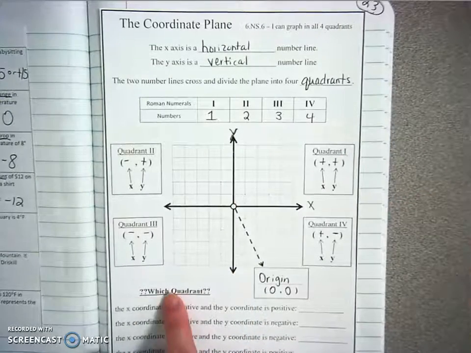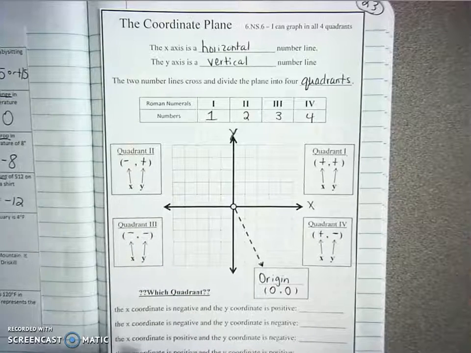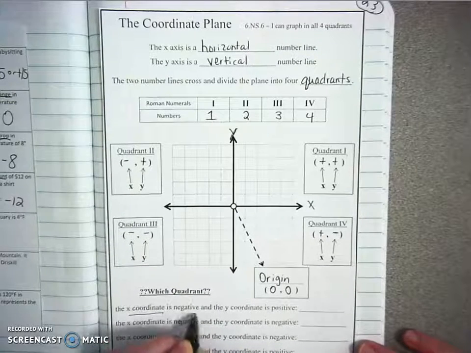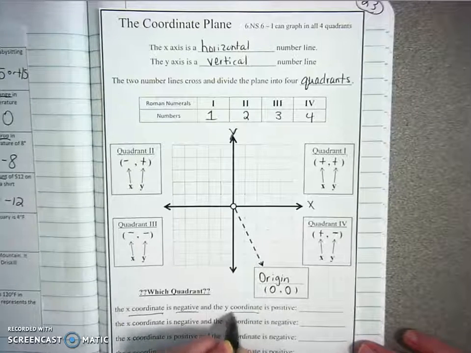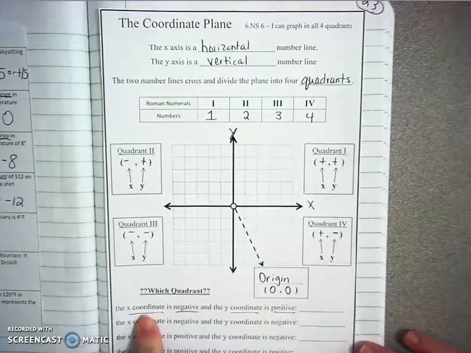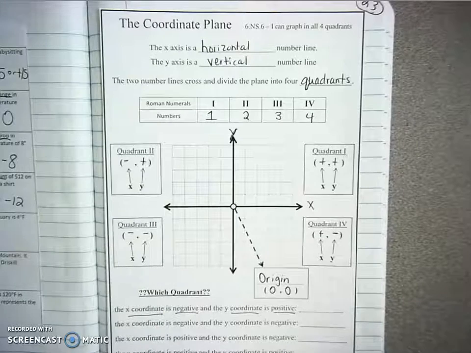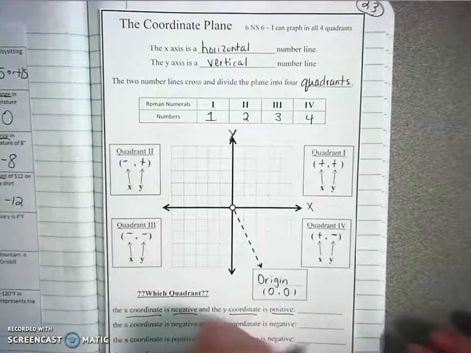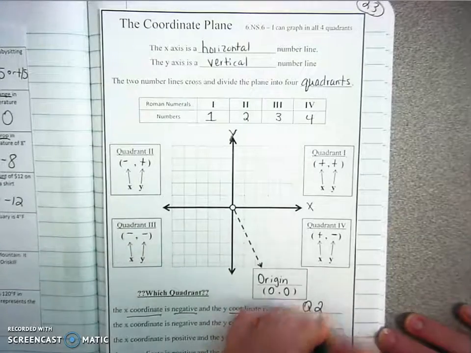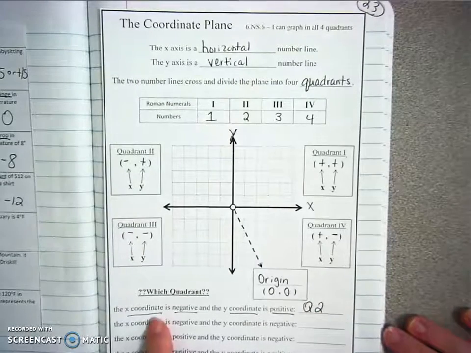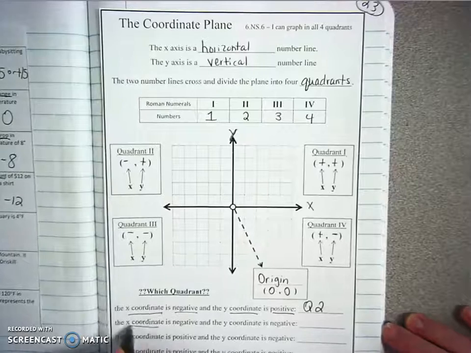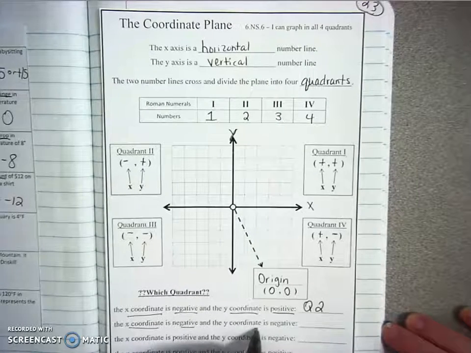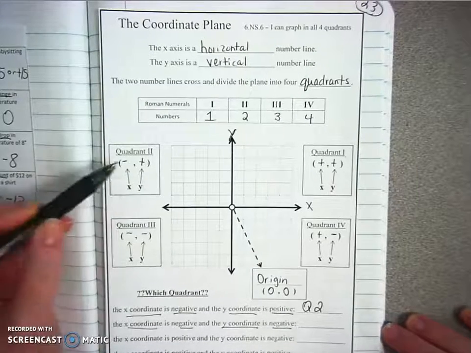The bottom right here says which quadrant. The x-coordinate is negative and the y-coordinate is positive. So we're looking for negative x, positive y. That would be quadrant 2, so Q2. The x-coordinate is negative and the y-coordinate is negative.